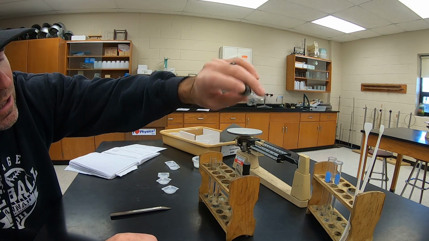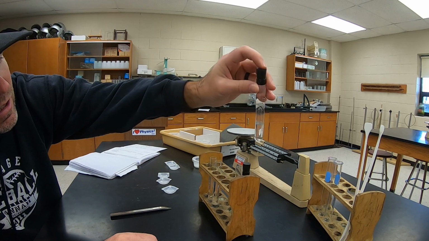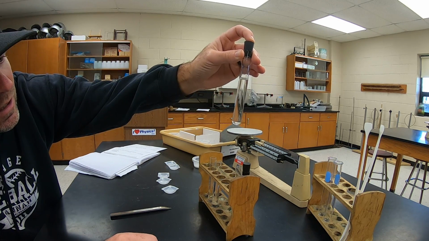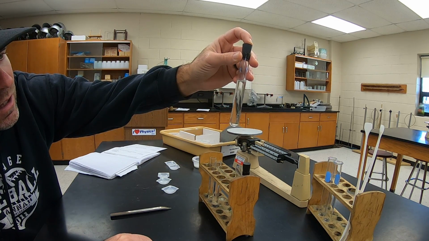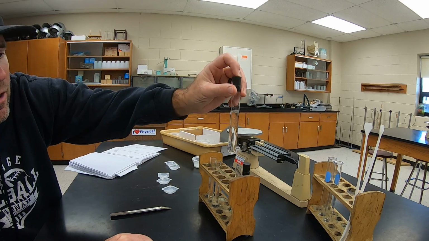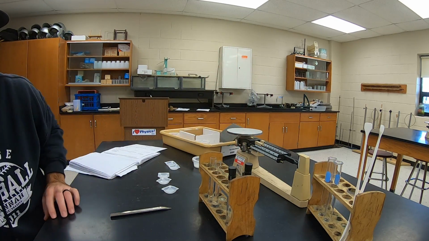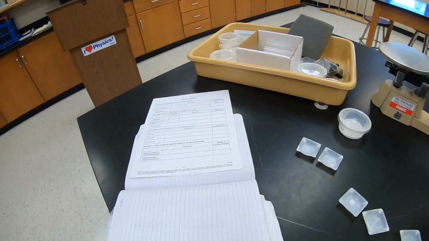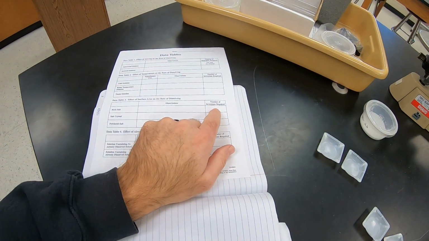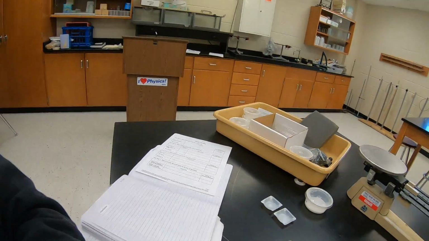16. Let's say it takes about 16 to get the rock salt dissolved. So in your data table for rock salt, put 16. Then we're going to do regular salt.